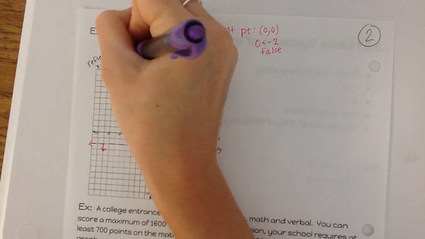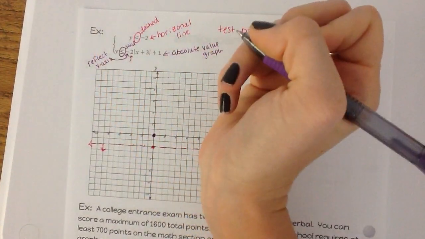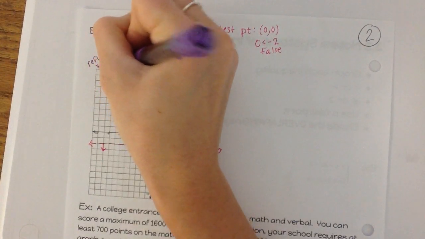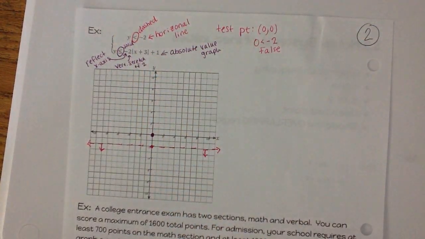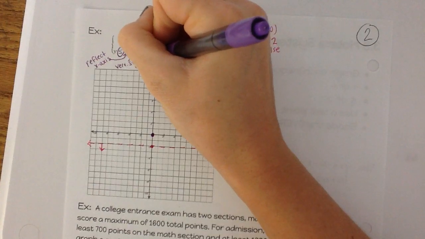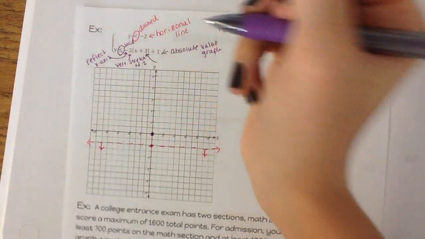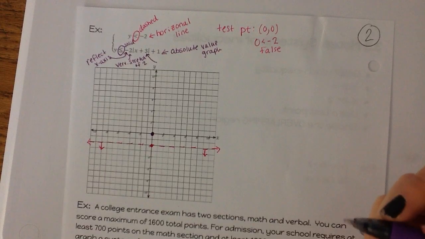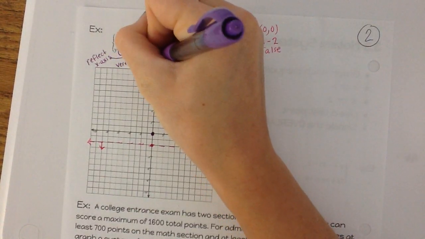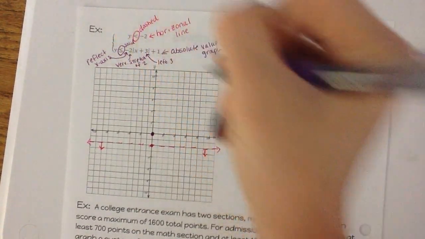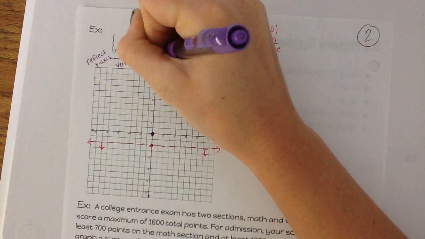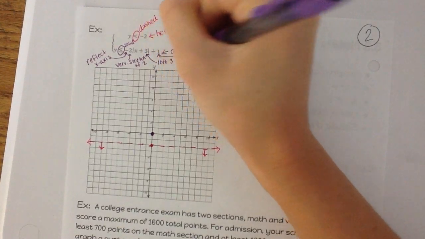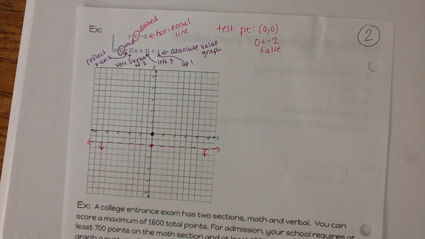This 2 out front, since it's greater than 1, it is a vertical stretch of 2. And so we have plus 3 on the inside, which we are going to do the opposite of what we normally would do. So instead of going right 3, we're actually going left 3. And the plus 1 on the outside tells us we are going up 1. Okay, so we have a lot going on here.